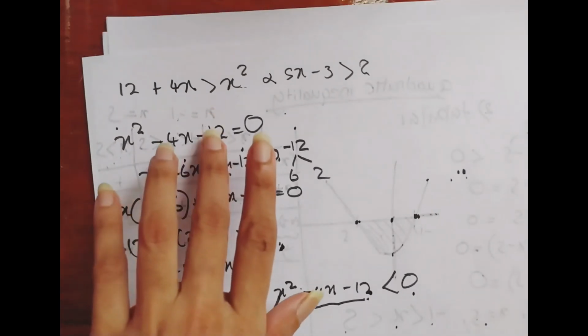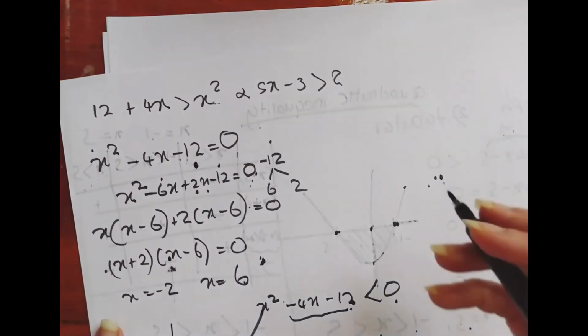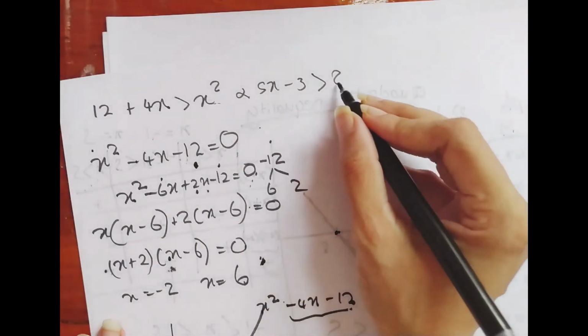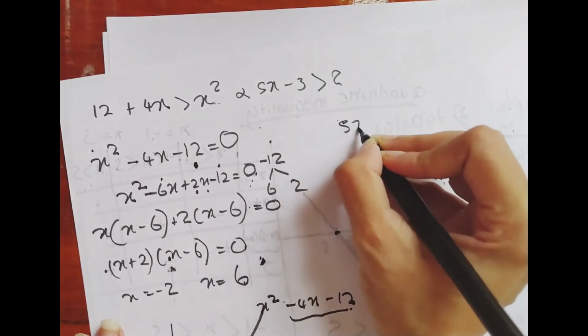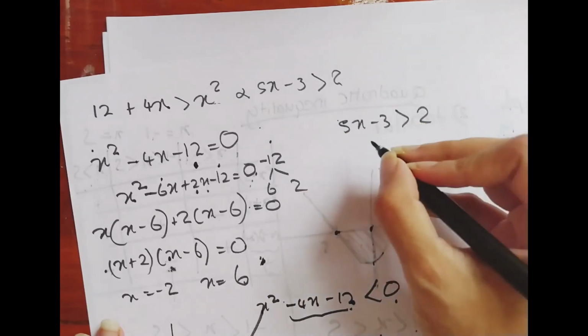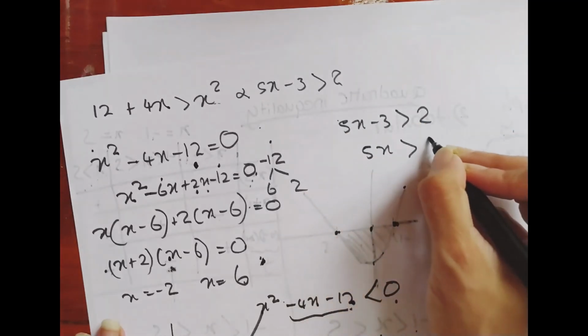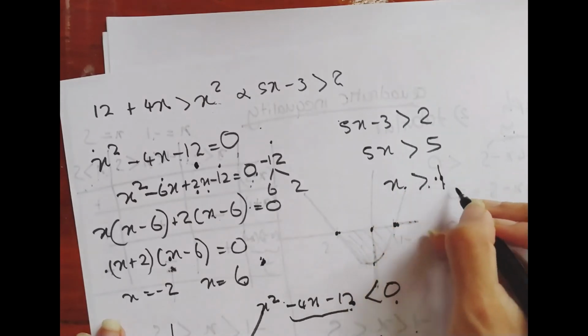So this is only one part. You have another part here. Now solve for this. So this one will be 5x minus 3 greater than 2. So 5x is greater than 5. So x is greater than 1.